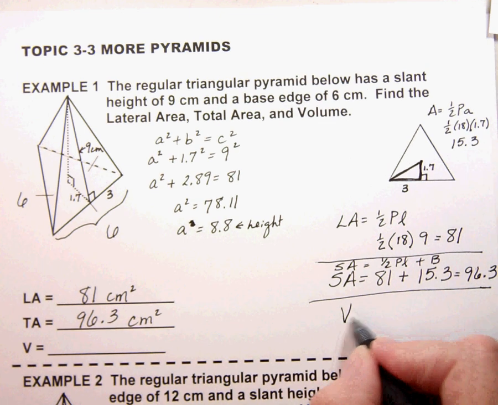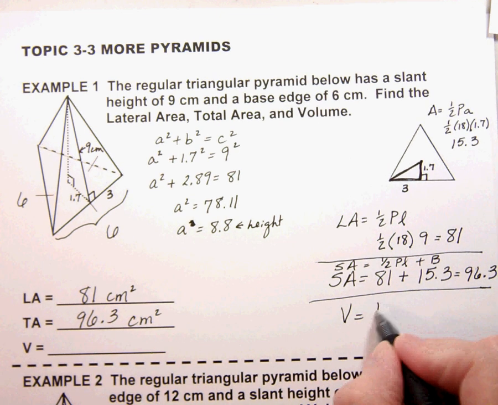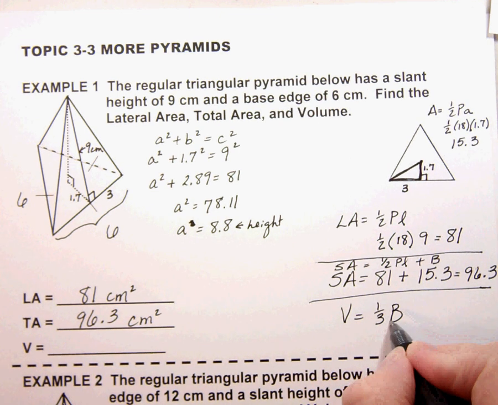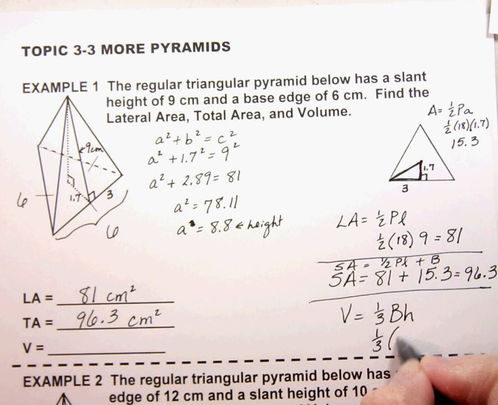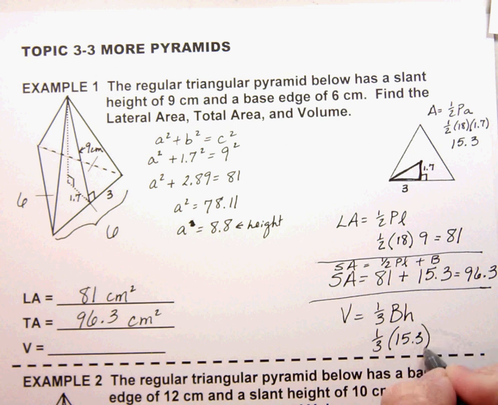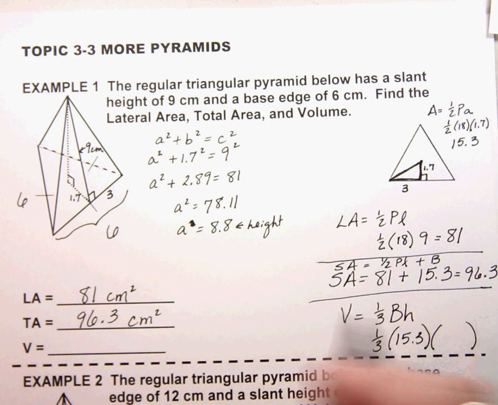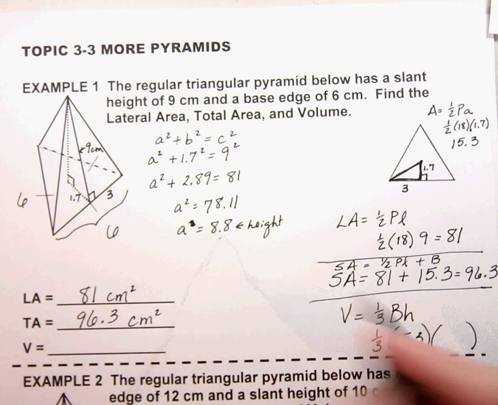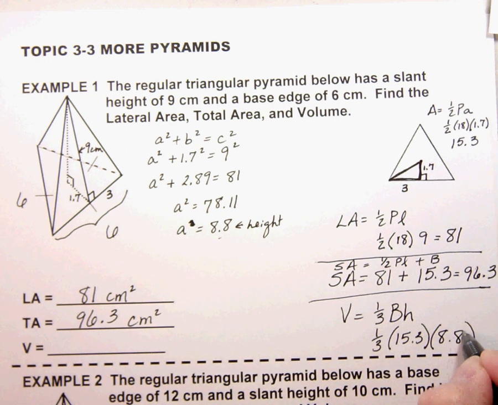Okay. The volume is going to be 1/3 the base area times the height. So this is 1/3 times 15.3 times, now the height here does not mean the slant height, it means the height of the pyramid, and remember we got that when we worked out the Pythagorean Theorem, so we're going to use 8.8.